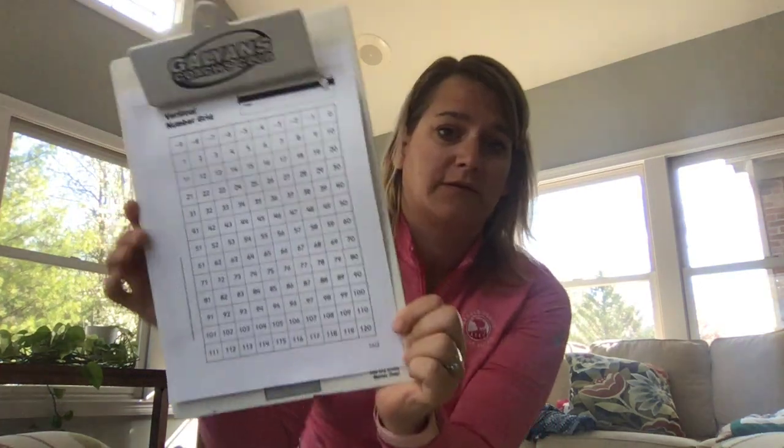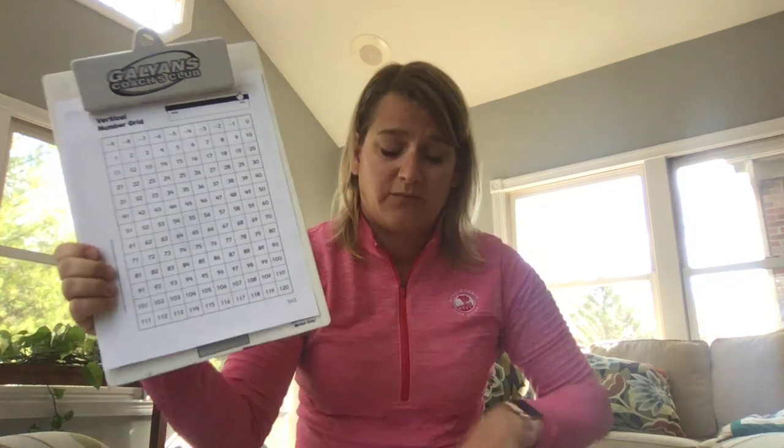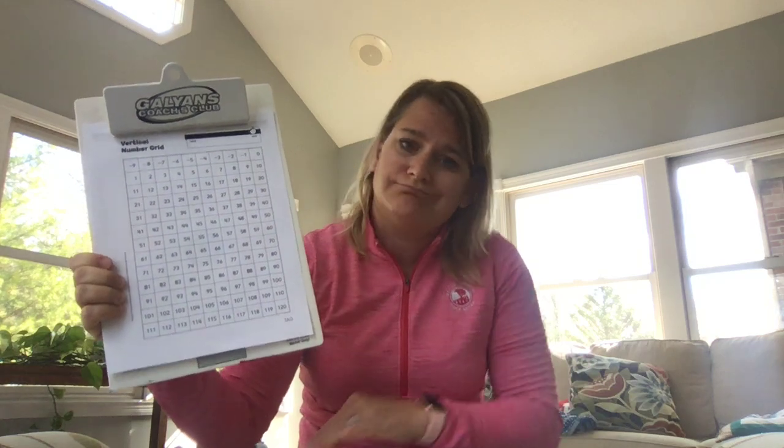Hi everybody. So today we're going to be working on the hundreds chart. And you've been working on this a lot in first grade, and we know a hundreds chart looks like this. Okay? We've seen it before. We talked a lot about hundreds charts. So today in our math lesson, we're going to be playing a game, sort of like a puzzle.